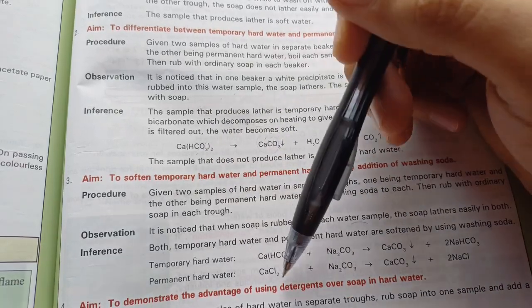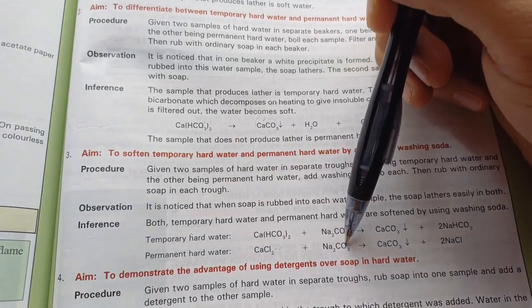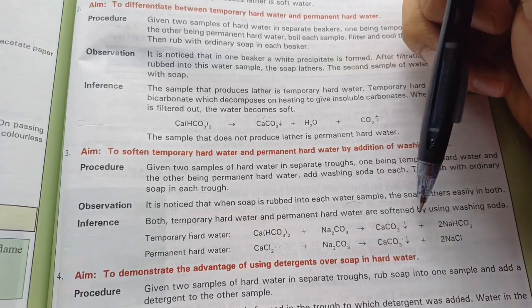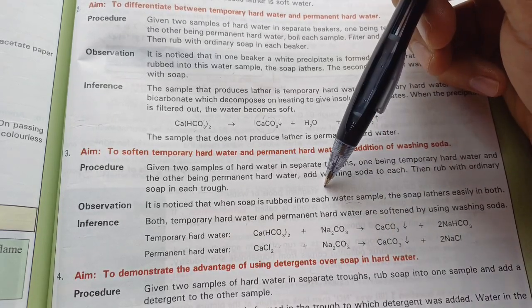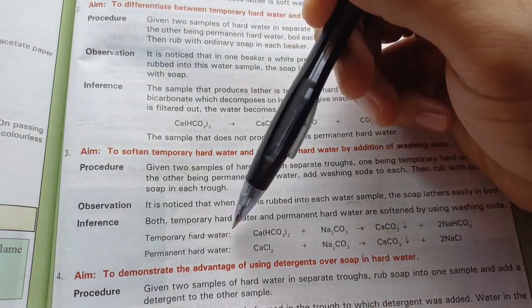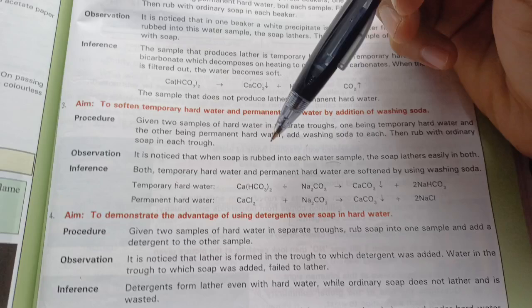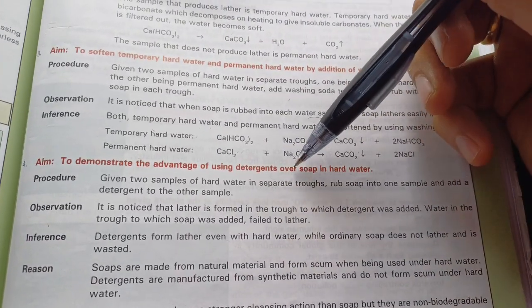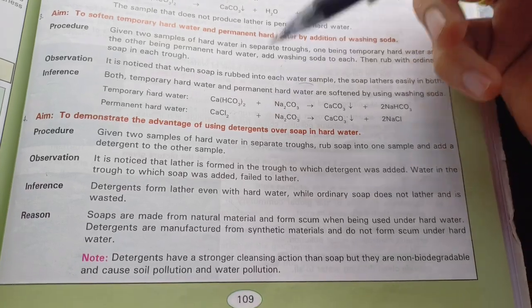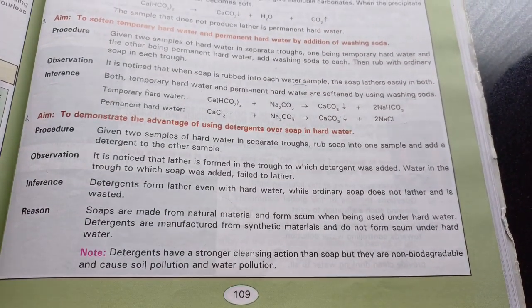How to remove permanent hardness then? Well, add washing soda, sodium carbonate. That will precipitate out the carbonates and filter it out. The water remaining is soft water. It will lather in soap. This can also be used to remove temporary hardness, by the way, which is better than boiling. Detergents are even better than soaps because detergents can lather even in hard water. No need to do anything. But we should use biodegradable detergents.